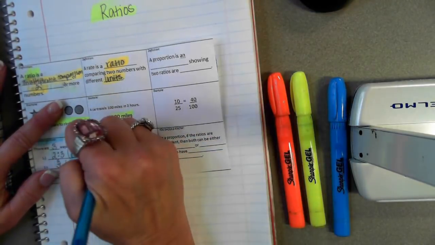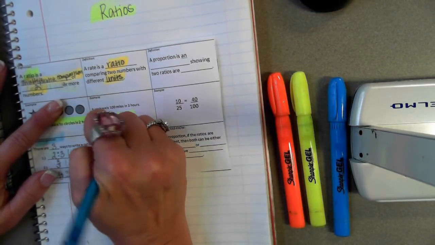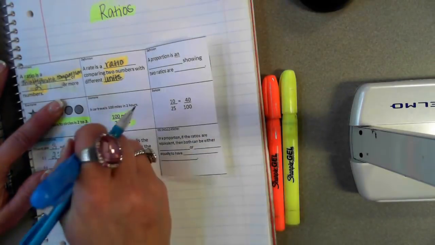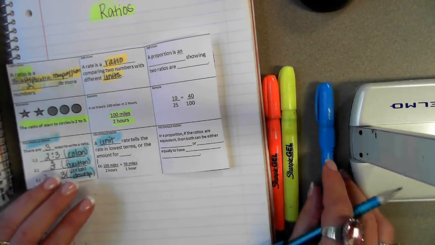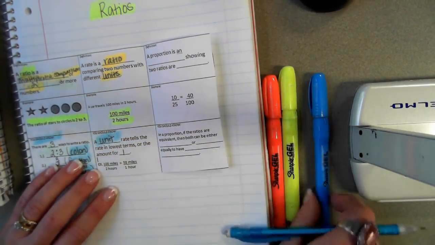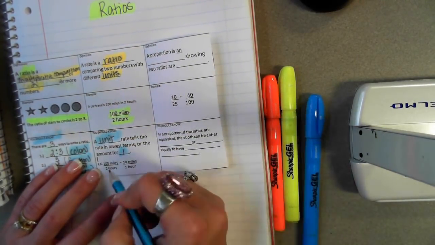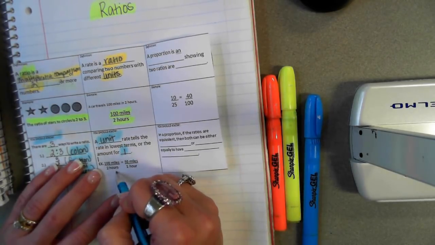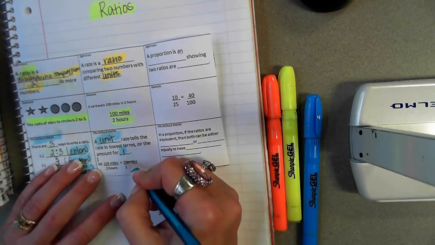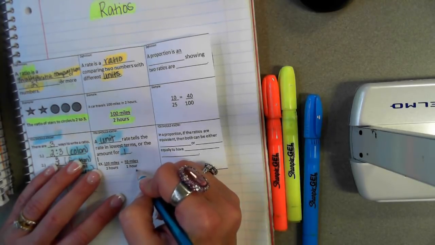Now a unit rate tells me the rate in lowest terms, or the amount for 1. So instead of saying it takes 2 hours to drive 100 miles, I'm going to say it takes 1 hour to drive 50 miles.